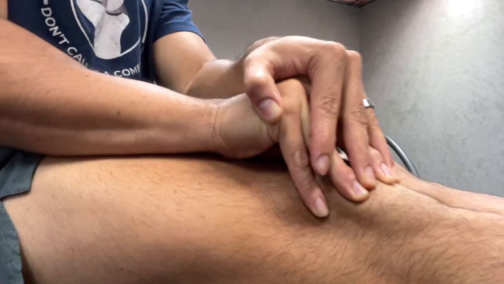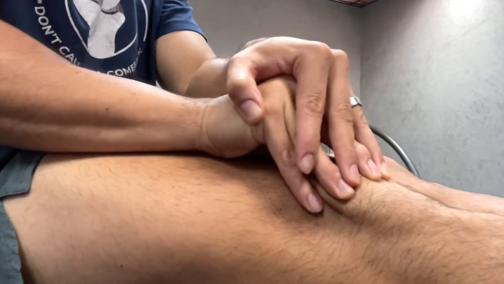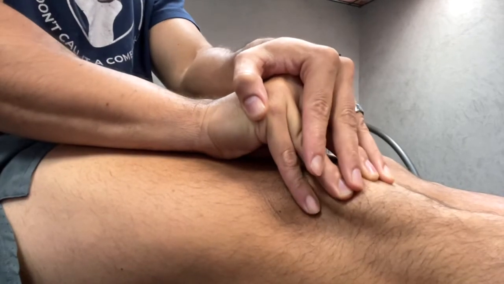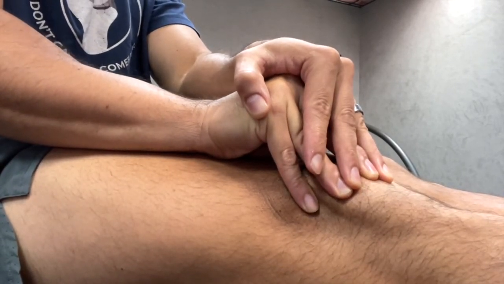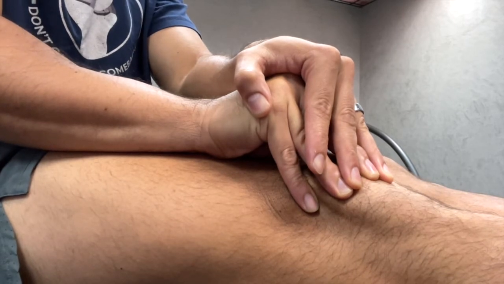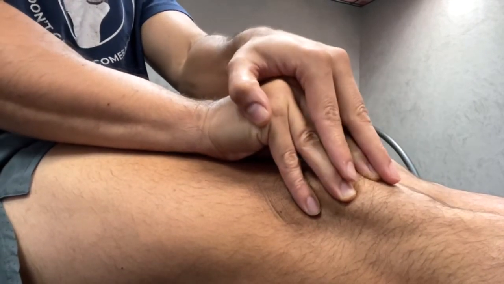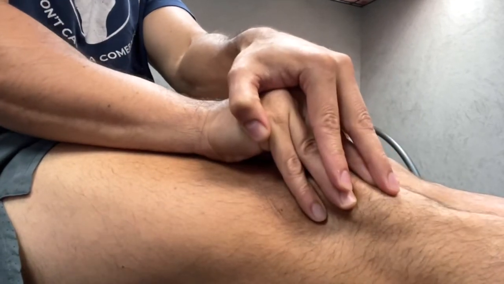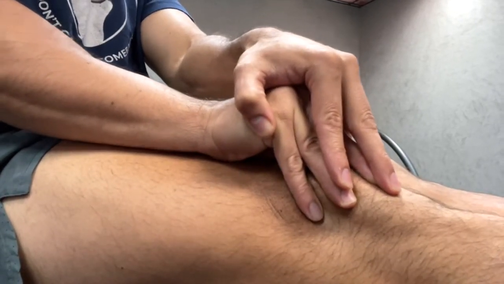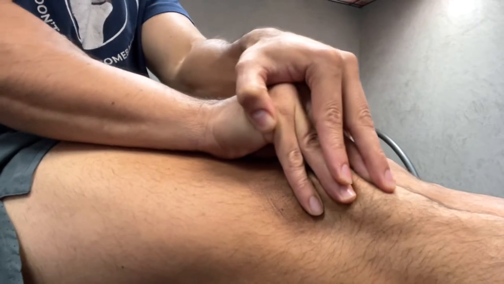Once we're at the end where we feel like it stops, that's where our starting point is going to be. And we want to hit that end range each time in order to increase. So fingers on top, and what we're going to do is a pulse. So we pull, find the end range, and then we're going to pulse in and out of it, okay?